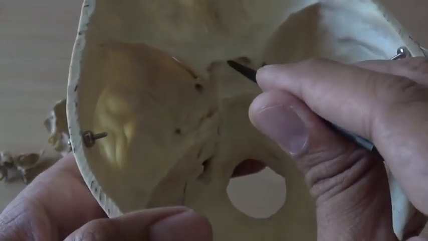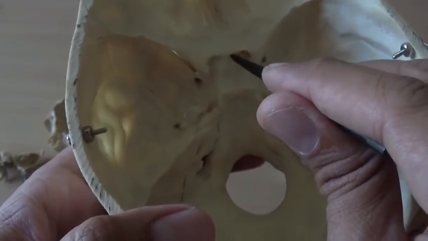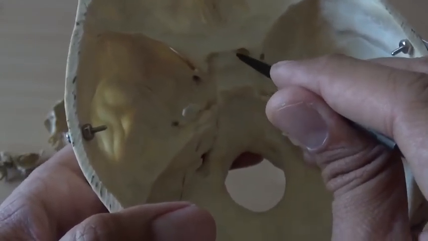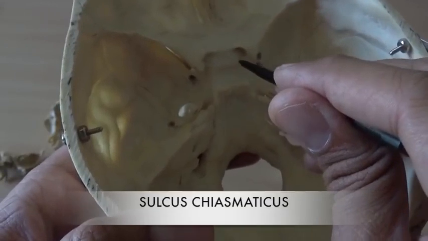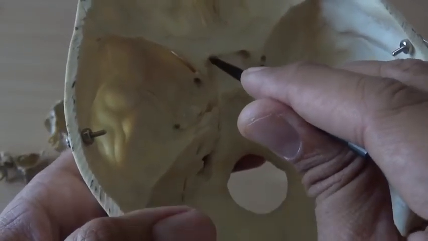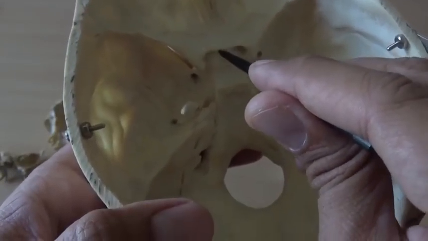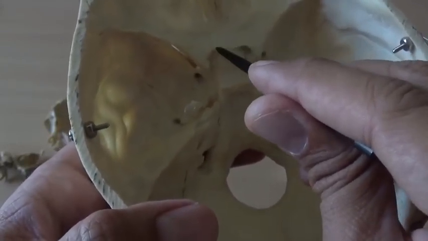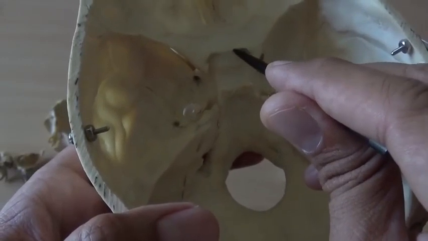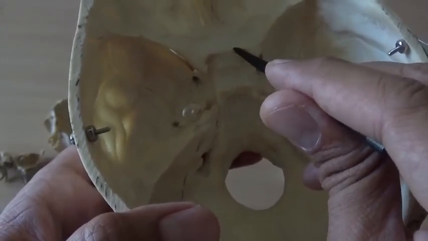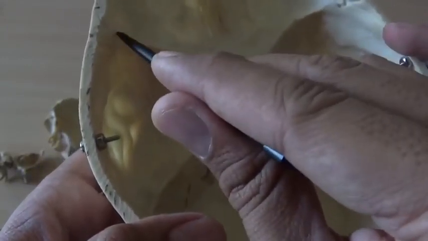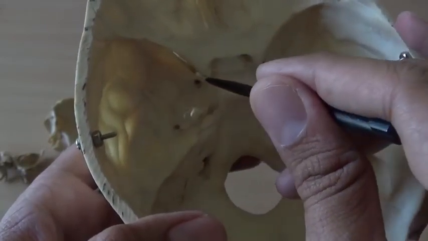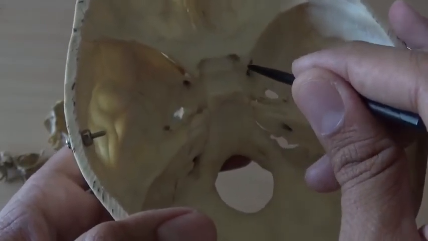And over here there is a formation of a sulcus, which is part and parcel of the middle cranial fossa. This is termed the sulcus chiasmaticus. So its anterior margin, or you can say the posterior margin of jugum sphenoidale over here, is the posterior limit of the anterior cranial fossa. So this is how the anterior cranial fossa is limited or bounded.